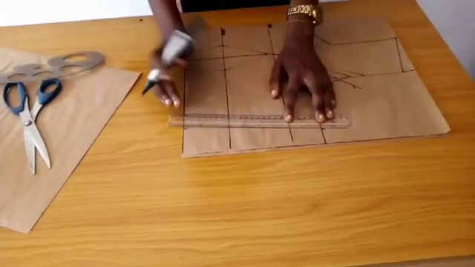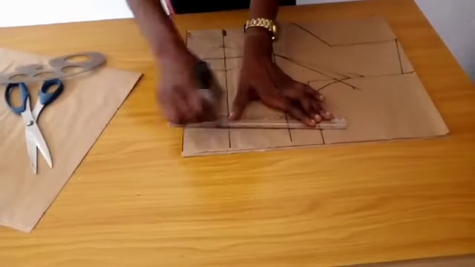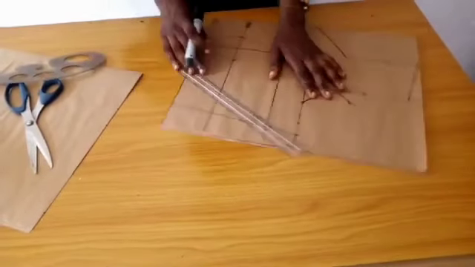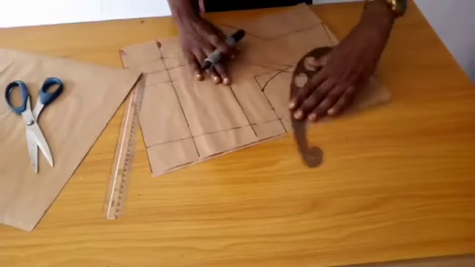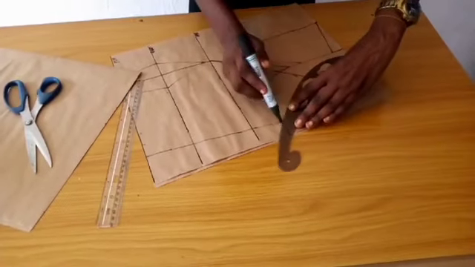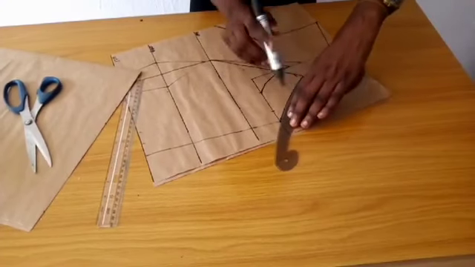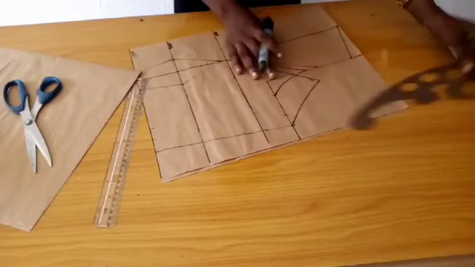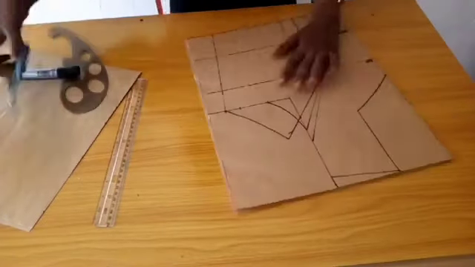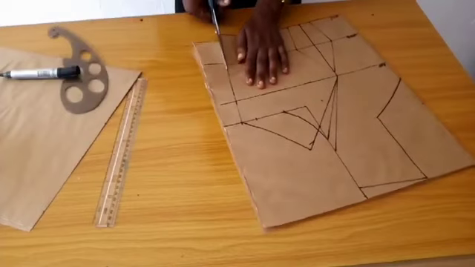So you're just going to connect this way. I'm running out of ink, and you create a new armhole curve this way with this new one you just created. You know, the elongation you made here, you just create a new armhole curve. And guys, we are done. Just going to cut out.